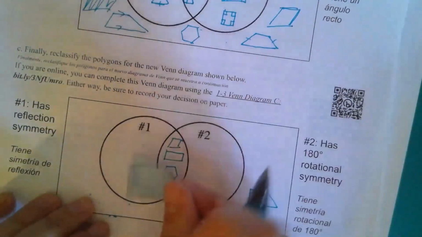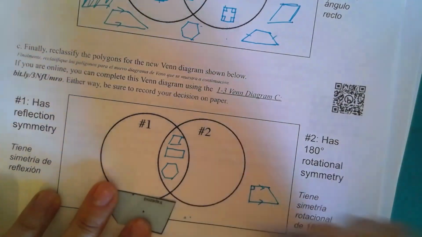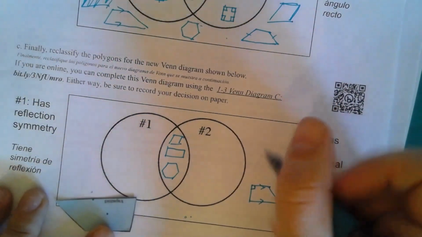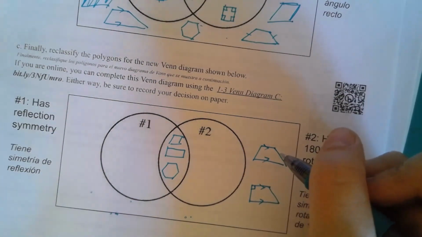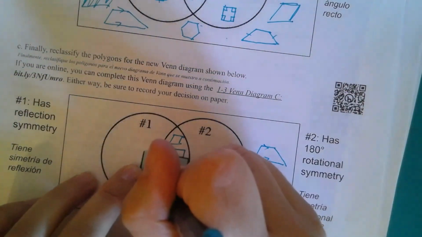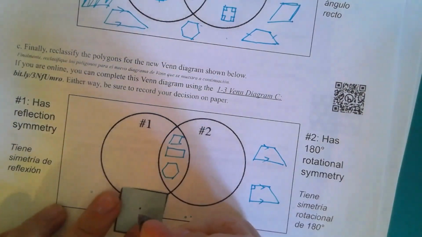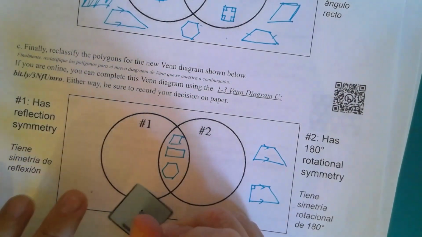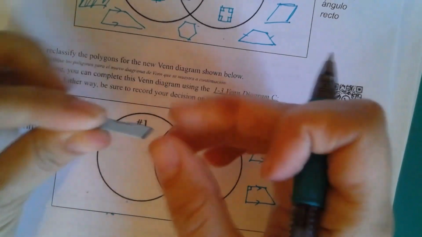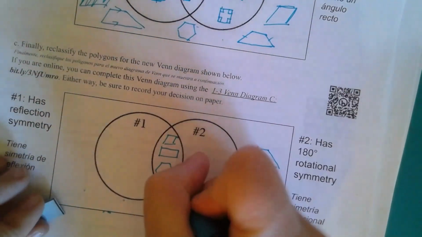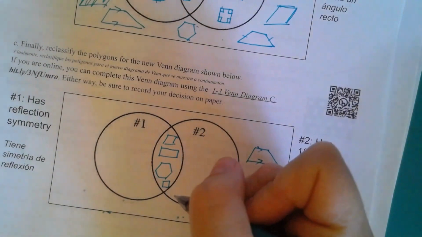Okay, what about a plain old trapezoid? Rotation? No. Folding? It's not going to work. Okay, what about a square? I hope you see that a square works. Look. Boom, square works. And I can absolutely fold a square in half and have it line up on itself. I'm gonna run out of space.